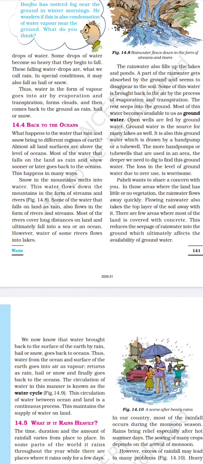Snow in the mountains melts into water. This water flows down the mountains in the form of streams and rivers. Some of the water that falls on the land as rain also flows in the form of rivers and streams.